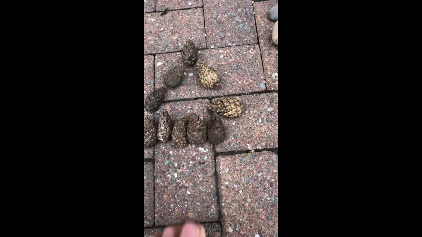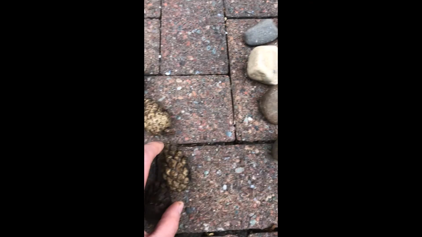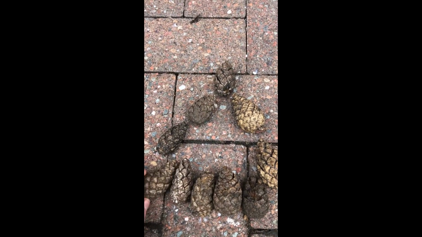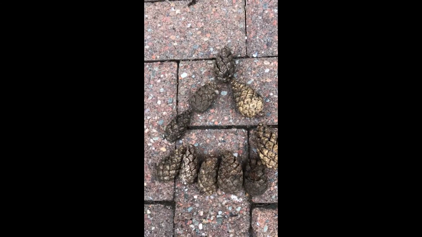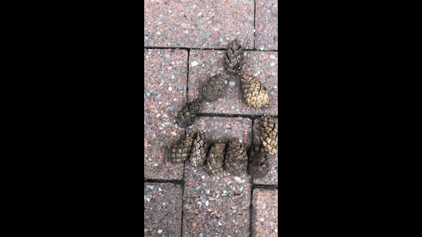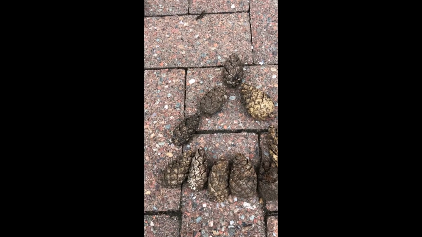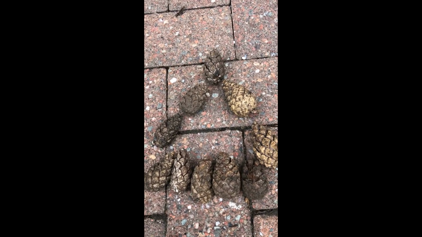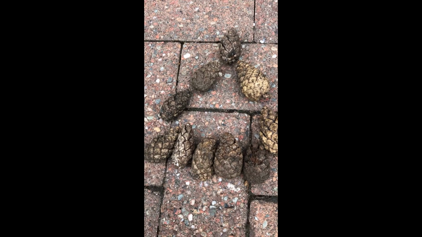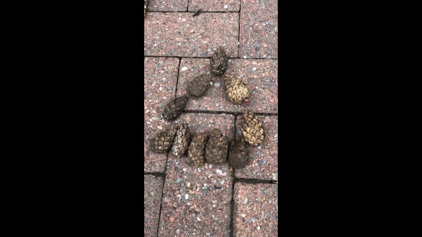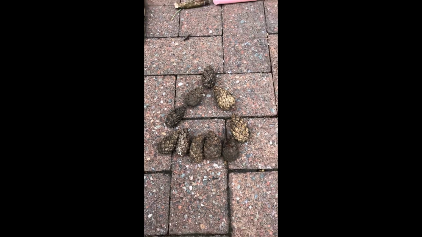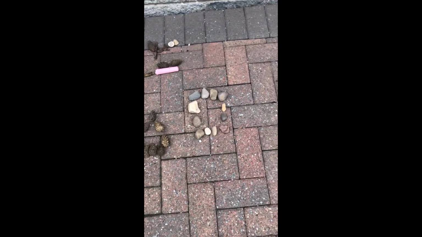Over here I have used some pine cones to make a little triangle. And then here you could start to talk about equilateral triangles and isosceles triangles. You could make right angle triangles. You could use that to sort of extend and talk about triangles in whichever way suits what you're teaching or learning about.